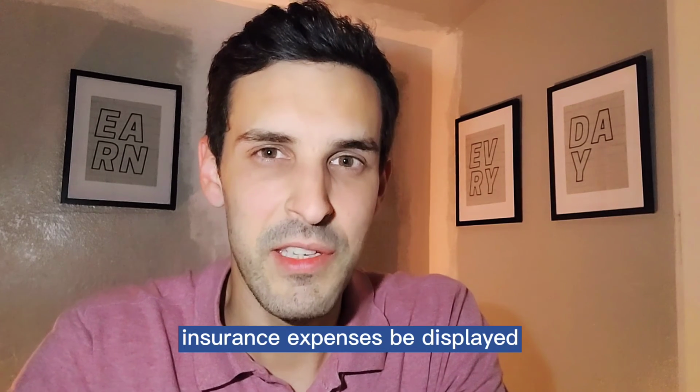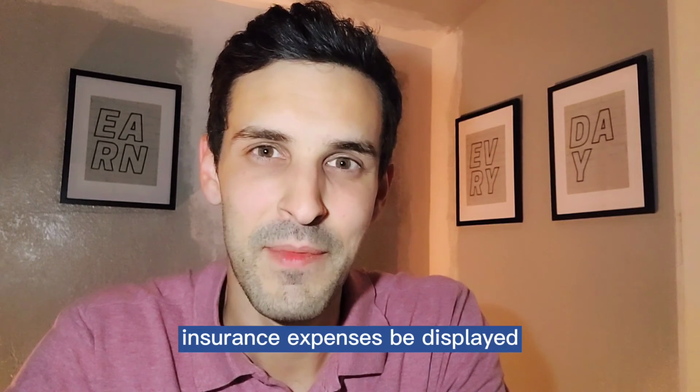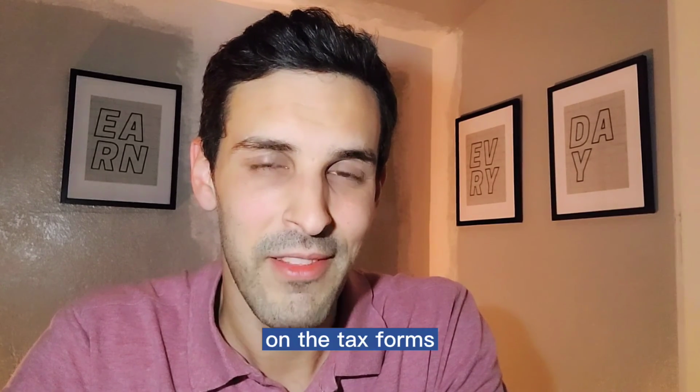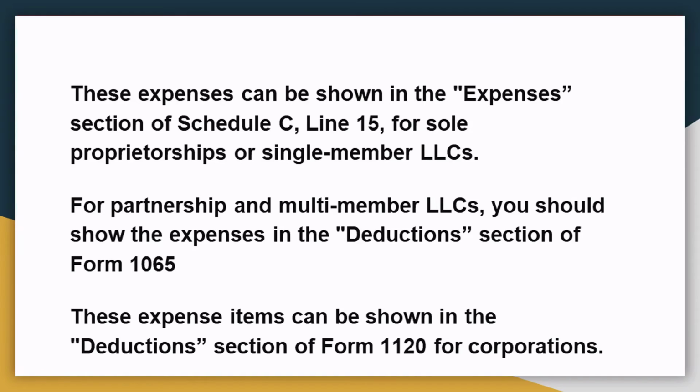Where should these business insurance expenses be displayed? Let's look at different entity types and where they might be listed on the tax forms. These expenses can be shown in the Expenses section of Schedule C, line 15 for sole proprietorships or single-member LLCs. For partnerships and multi-member LLCs, you should show the expenses in the Deductions section of Form 1065. These expense items can be shown in the Deductions section of Form 1120 for corporations.